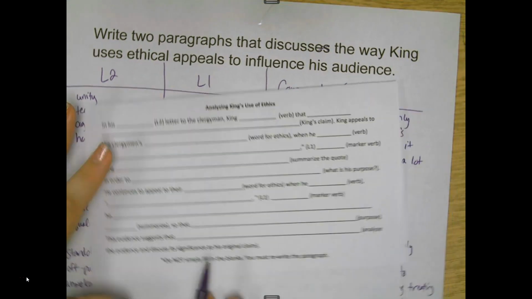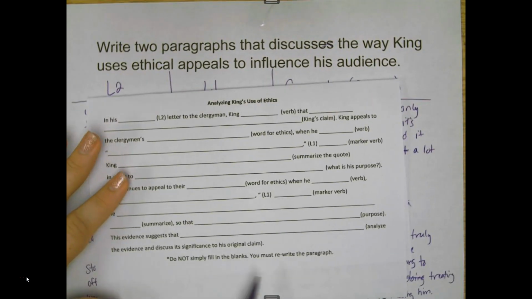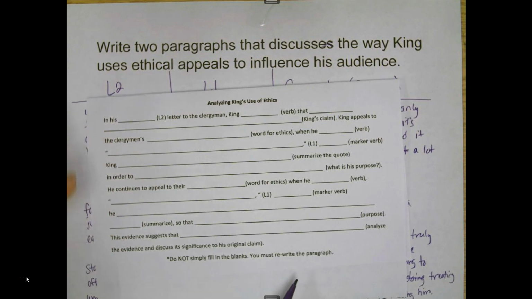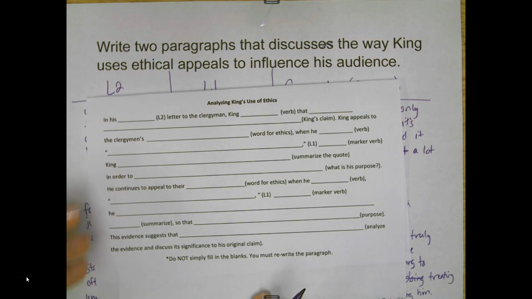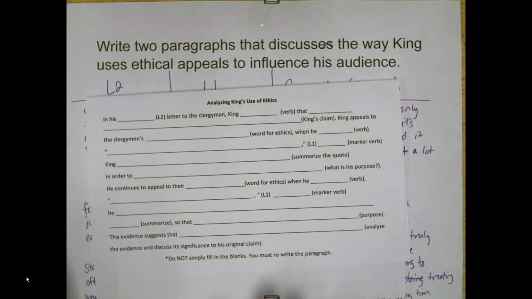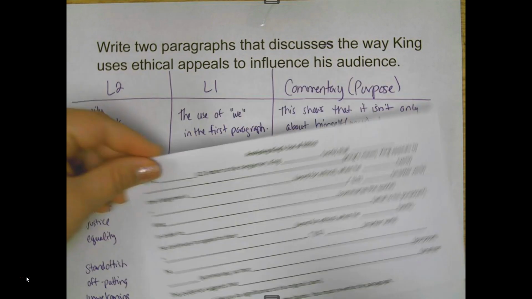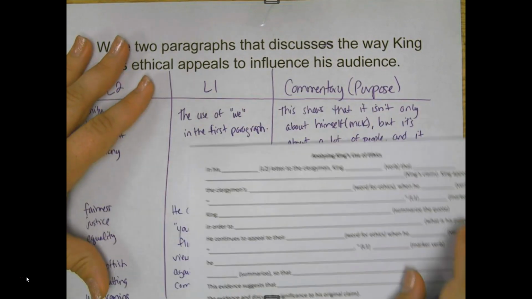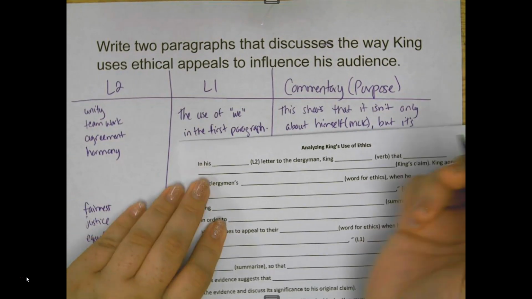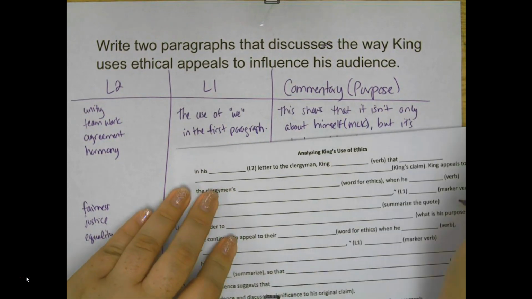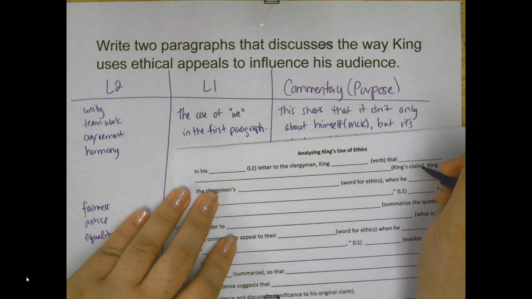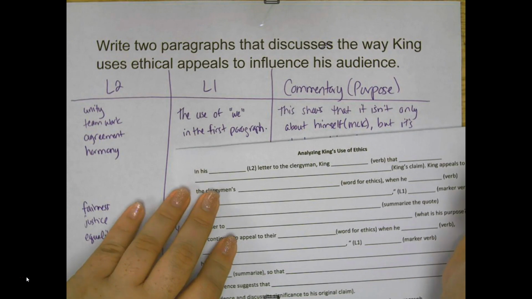Okay, the instructions on this say do not simply fill in the blanks. You must rewrite the paragraph. It's helpful for you to write on this paper, do so. But when you go to turn it in, rewrite it on notebook paper, as a paragraph. I'm going to do it on here just so I don't have to keep flipping back and forth, and you'll see. So in his blank letter to the clergyman, King blank that, what is his claim?